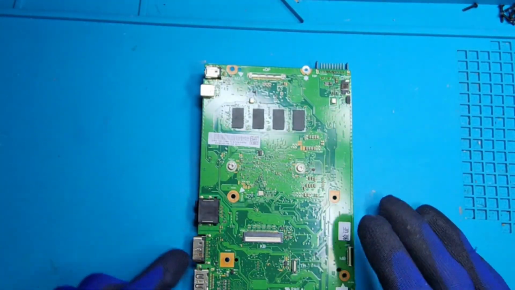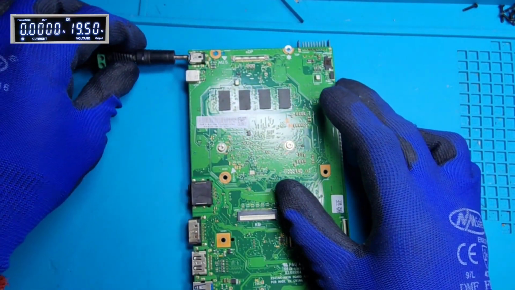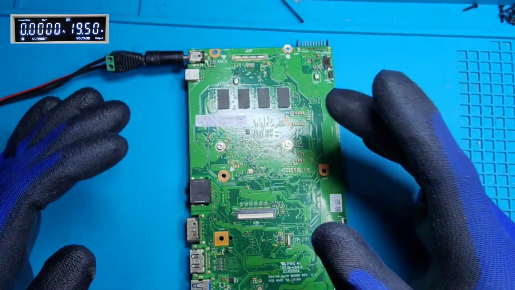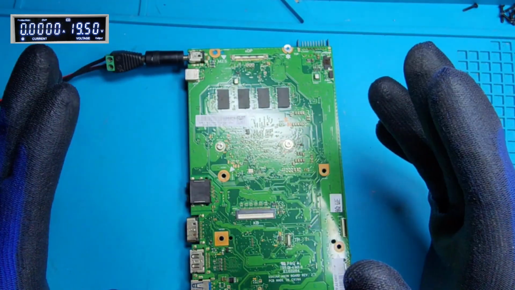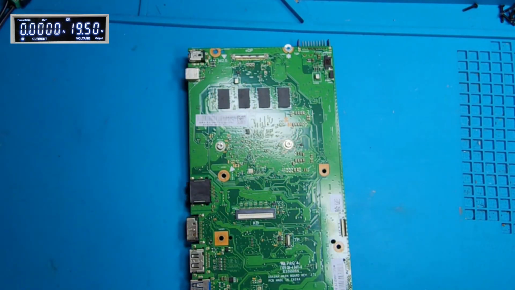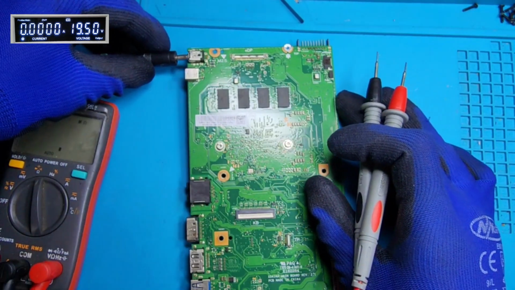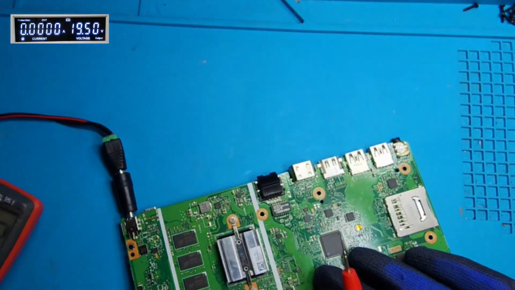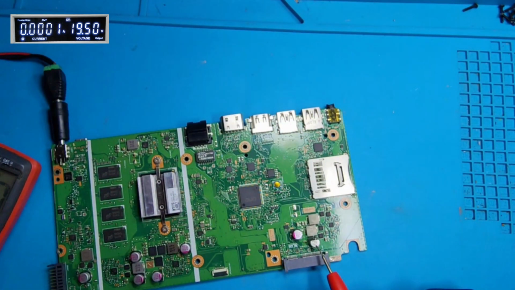Let me connect the adapter once again and see if there's any change. Look at the ampere reading. Still the same, it is fluctuating, going to 1 milliamp, then 0, 1 milliamp, 0. First, we need to check the main power rail. Let me see whether we have a main power rail when we plug in the adapter. The main power rail is on the other side. We can find it from the capacitors here.